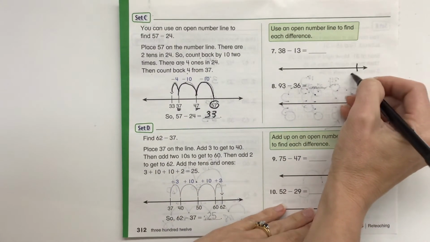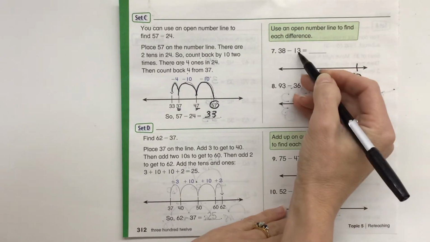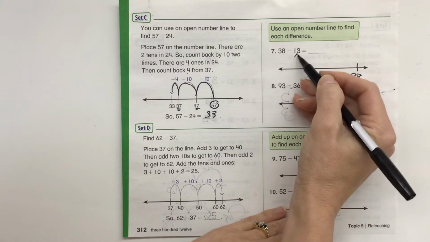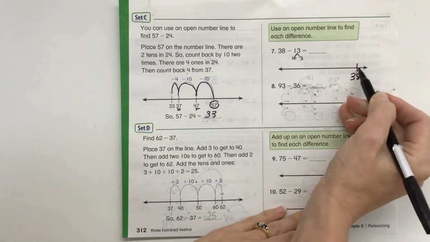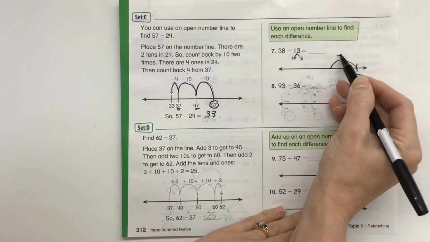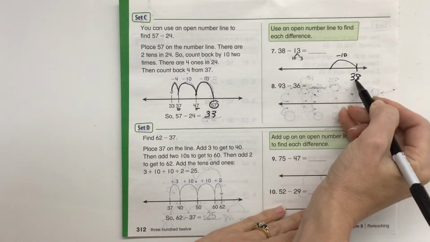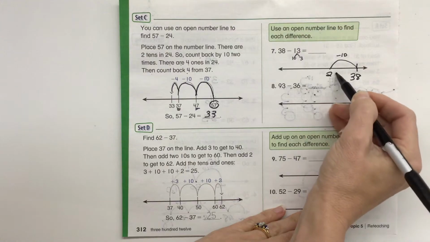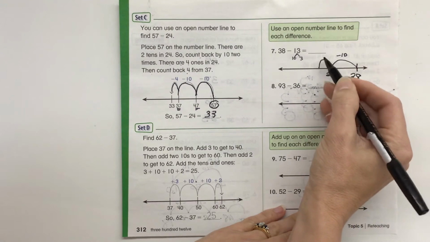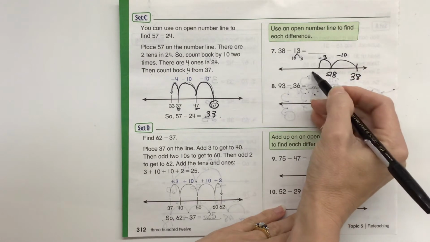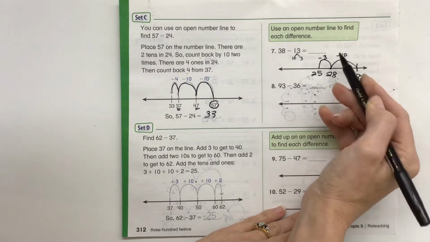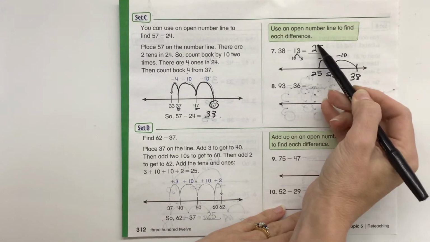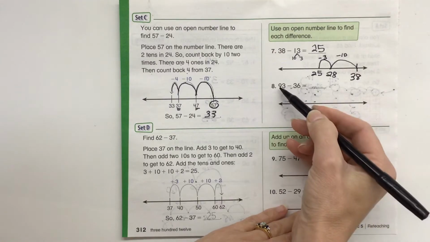So let's go ahead and do the same thing on here. So we're going to go 38. And I'm going to break apart my 13 into 10 and 3. So I'm going to subtract first 10. So 38 minus 10 is 28, and 28 minus 3 is 25. So I have a difference of 25.